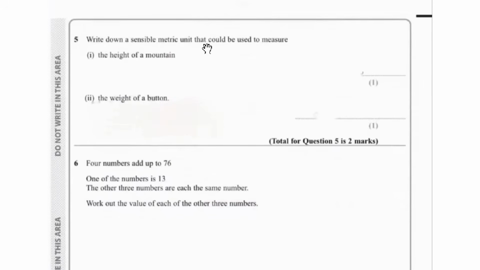Then write down a sensible metric unit that could be used to measure the height of a mountain. Obviously, a mountain is gigantic, so we'll use kilometers to measure a height. So we'll use kilometers to measure the height of a mountain.